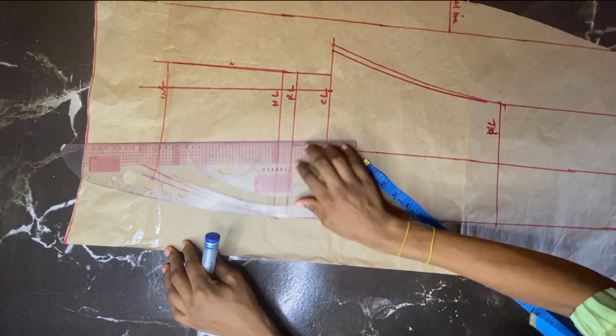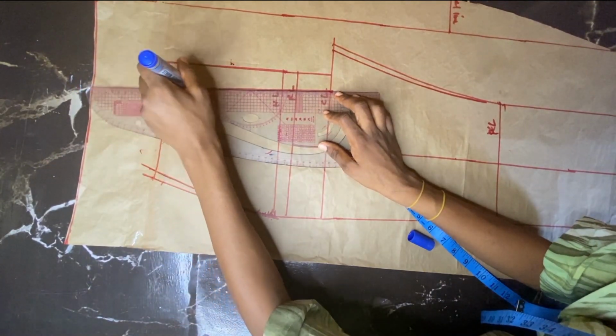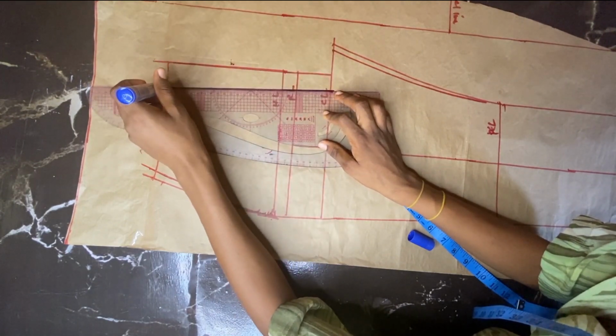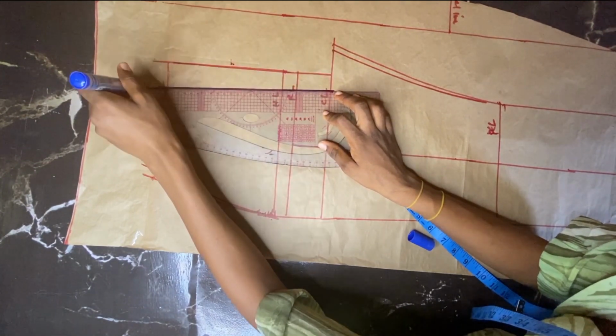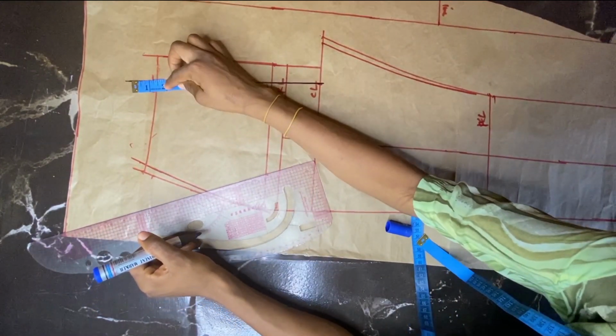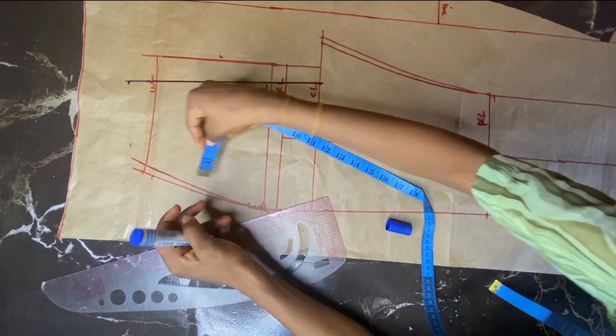So I noticed I wasn't using my red marker, so I wanted to use a different color. So I'm going to mark that line again, but the same thing I did, I'm going to remark with my blue marker. So I'm going to go up by 1.5 inches. So that's 1.5 inches. So now we have our back.